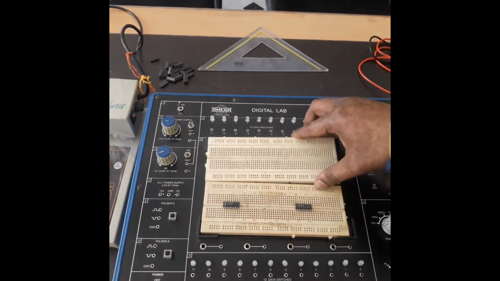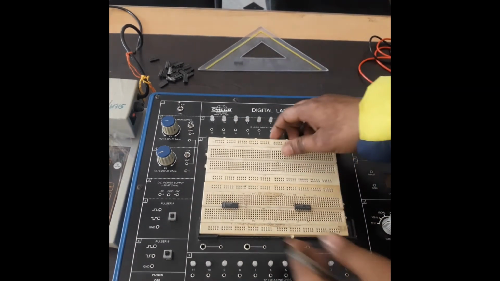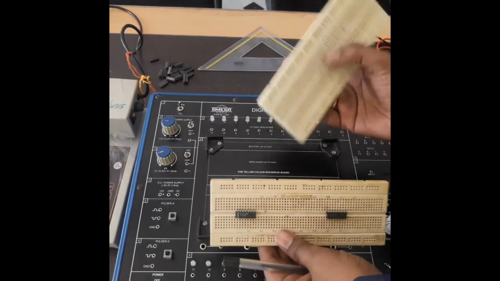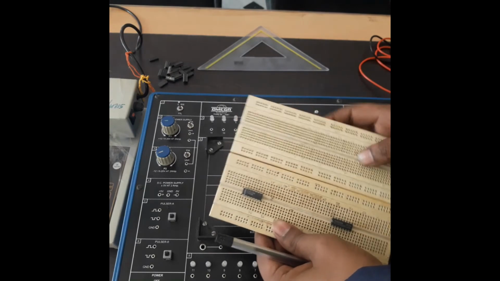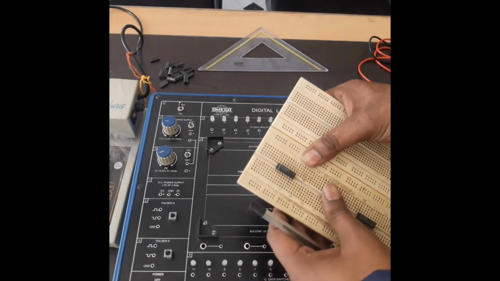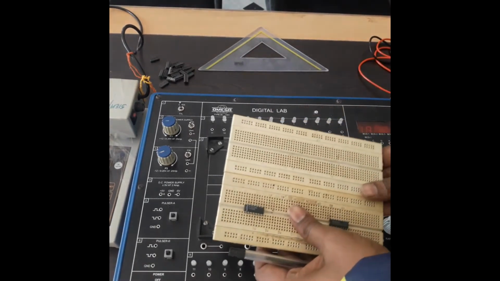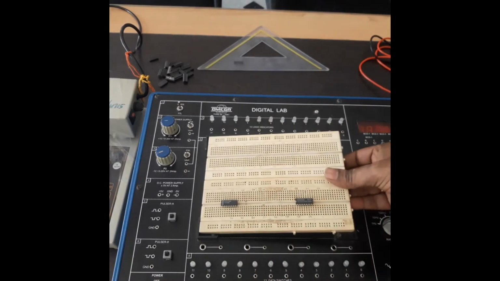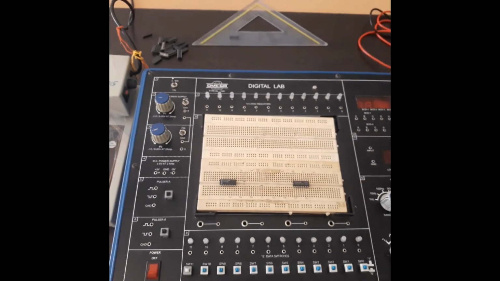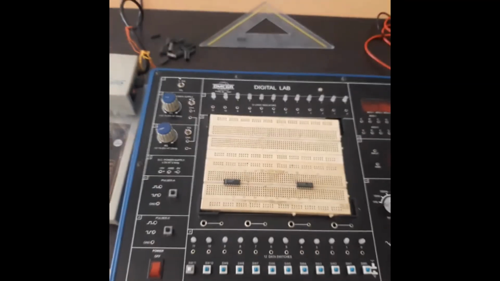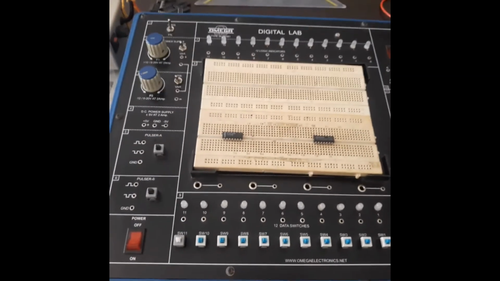So this is basically a breadboard. These are two separate breadboards. You can connect both breadboards if the circuit is large, or you can separate them and use them separately if the circuit is small. You can place the breadboard over here inside the kit. Now let's see how the connections work in a breadboard. Just hold on for 1 minute.